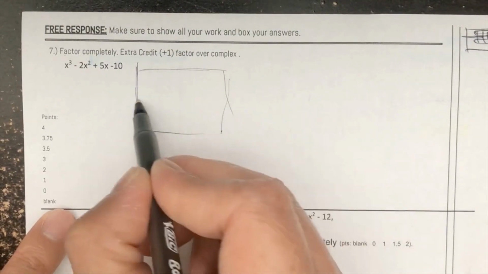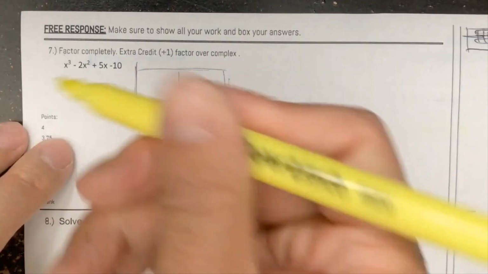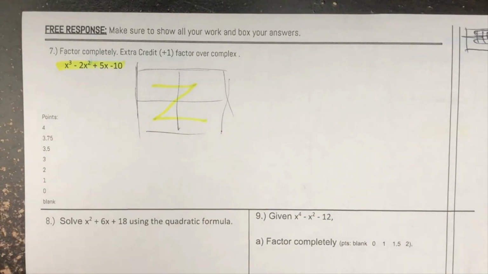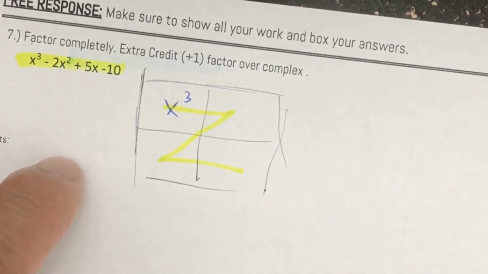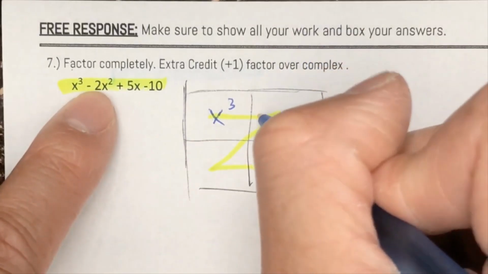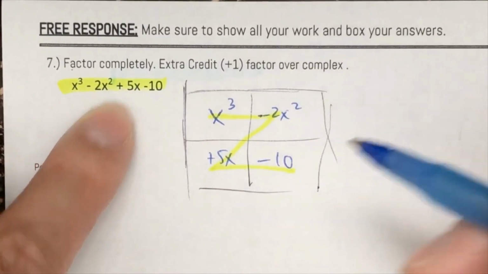And to remember, I found it super helpful to write them in the form of a z here. So let's go ahead and do that. x cubed minus 2x squared plus 5x minus 10.